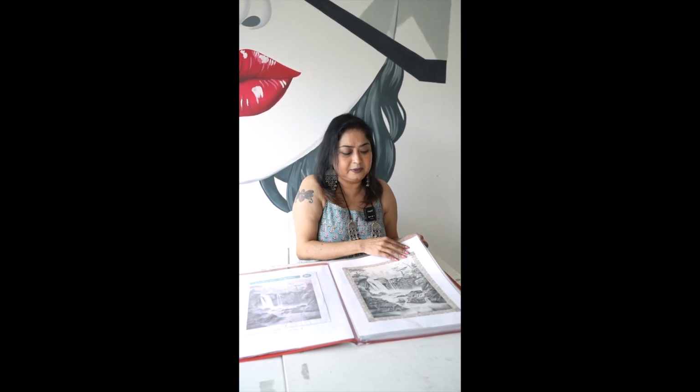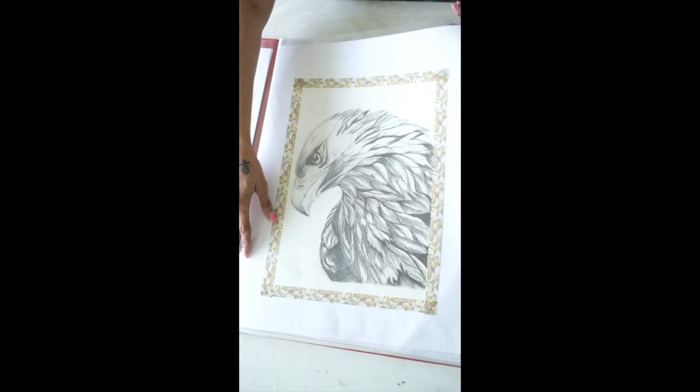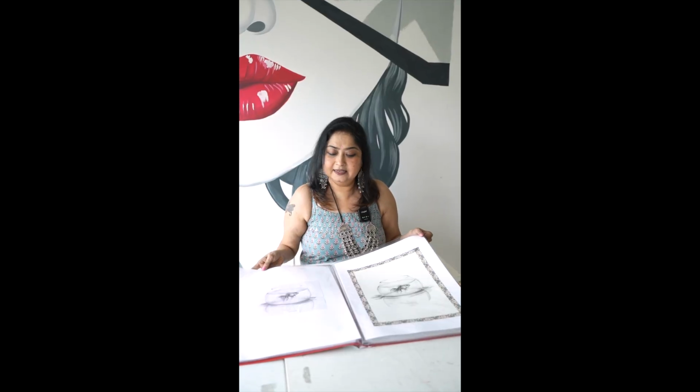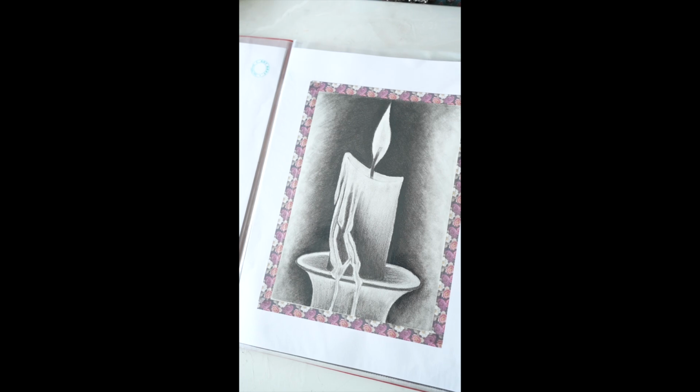So we have graphite, like I said. You can see landscape here, birds. We have charcoal, like I said. I'm going to flip it over quickly for you.